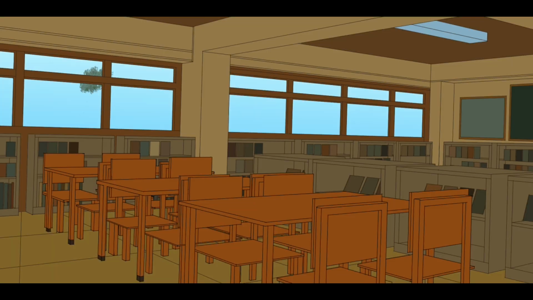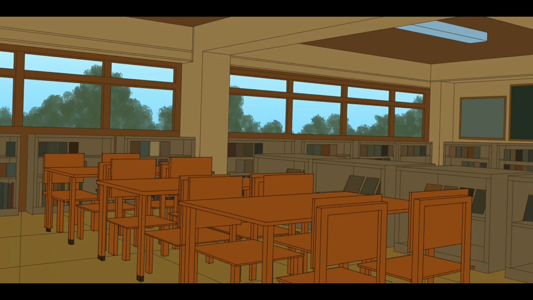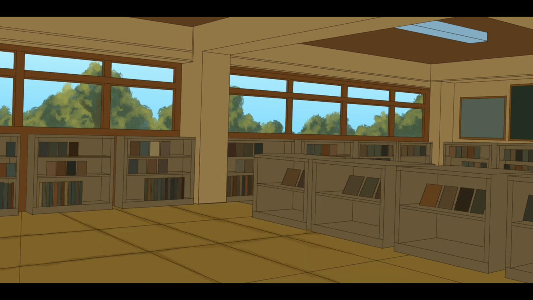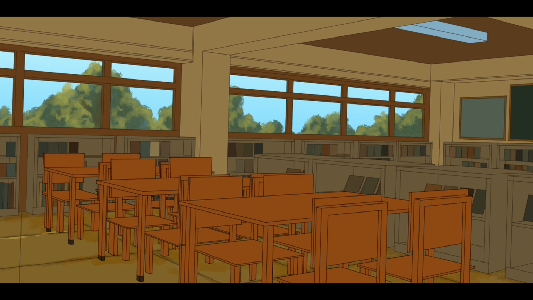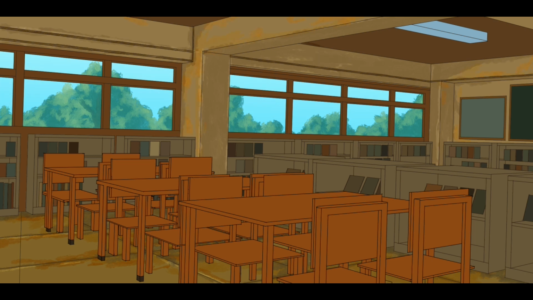I use blending mode such as multiply for shadows, add for lights, and soft light for that soft look shadows. For the textures on the wall, I just use a soft round brush with a layer clipped on top of the wall flat colors with a blending mode of soft light.